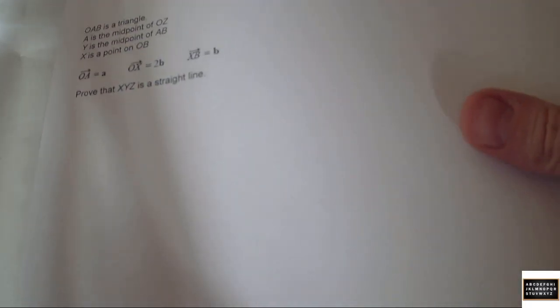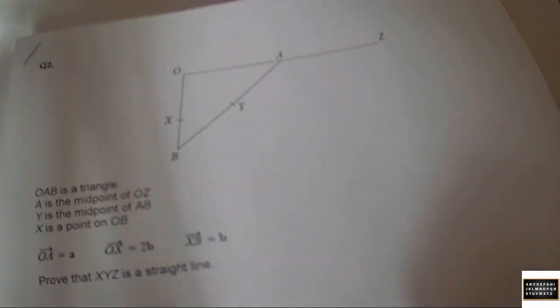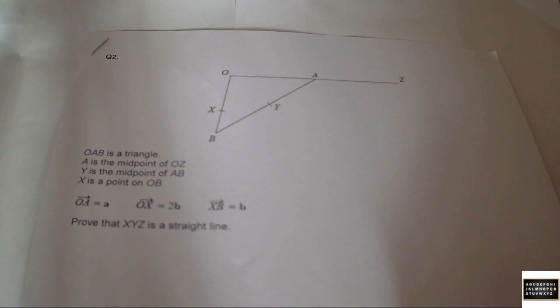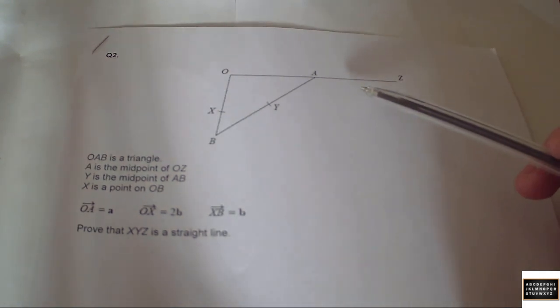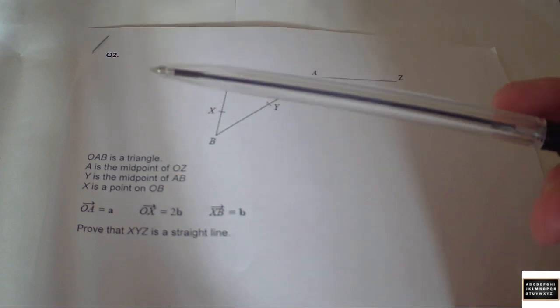Okay, this second question now. Just need to get it on the screen a bit better. So there you go. Second question now. This is a slightly different question, but again, some of the things that I talked about in the previous example are still relevant. So first of all, we're going to look at the questions.